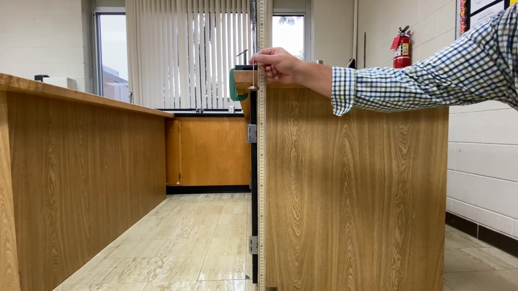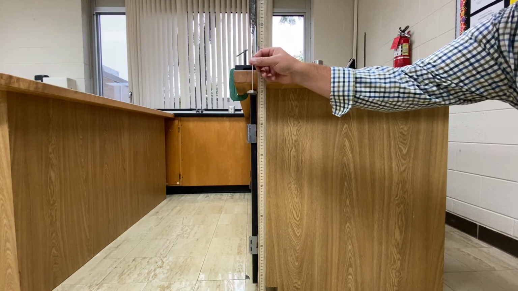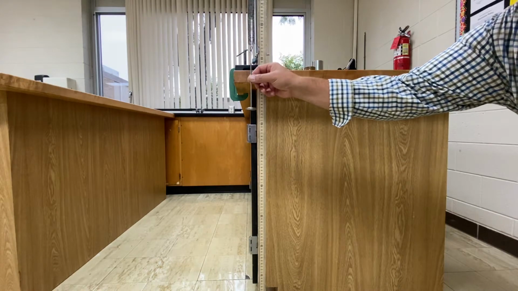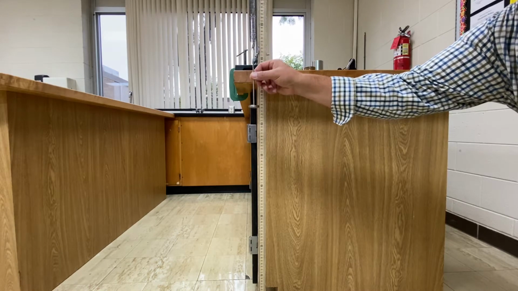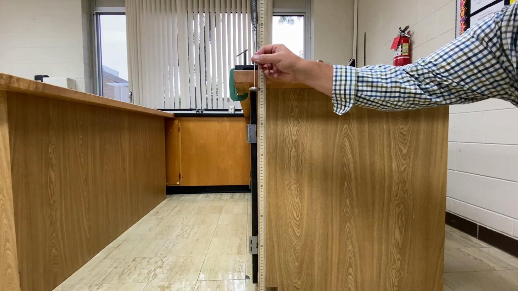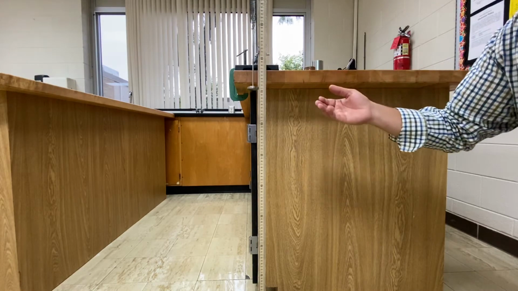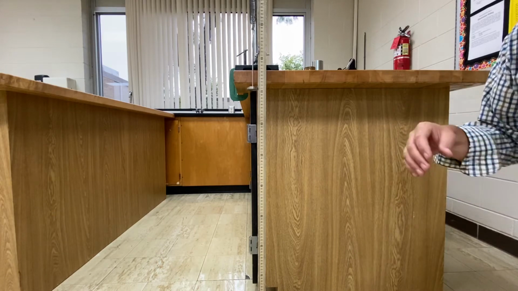Now, keep in mind the period, once I set this into motion, is the time it takes for the thing to go from the bottom of its travel up and back to the bottom. And as you should know from your reading that you did, it's not real accurate to time just one of these because it's a very short event and the error is relatively large.